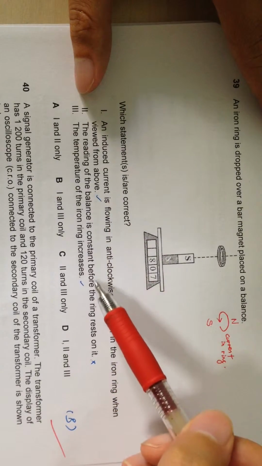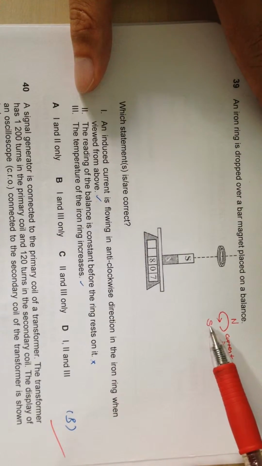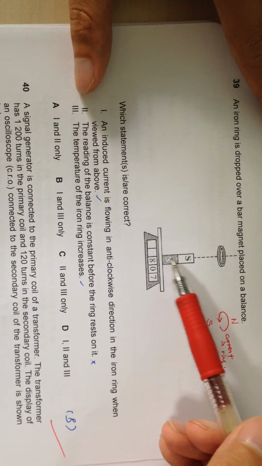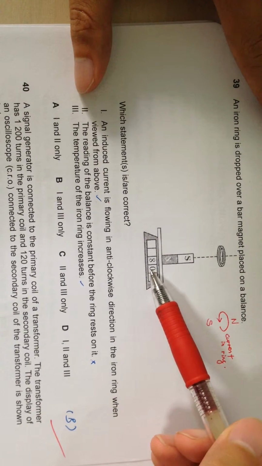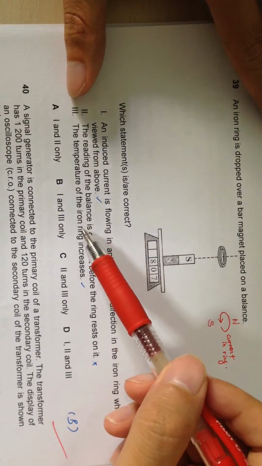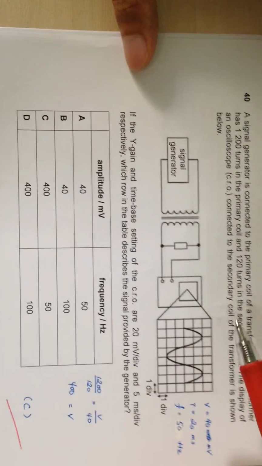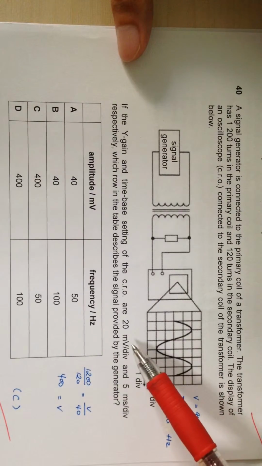The reading on the balance is constant before the ring rests on it. It is not going to be constant because this force of repulsion is going to act onto the downward acting force on this magnet, and then eventually on the weighing machine. So there will be an additional downward force. The reading will not be the same. Temperature of the iron ring will increase. Okay, because this current is just flowing and is doing nothing, so the energy in the current will be dissipated as heat, and so the temperature of the iron ring will increase. Okay, that's 39.